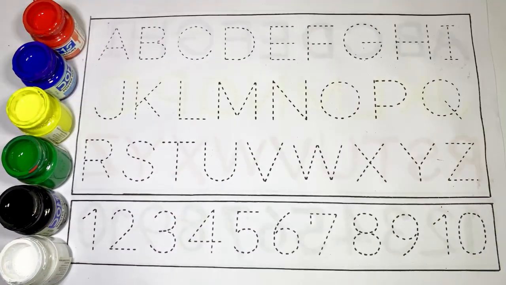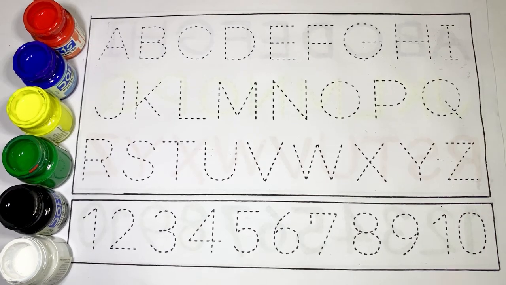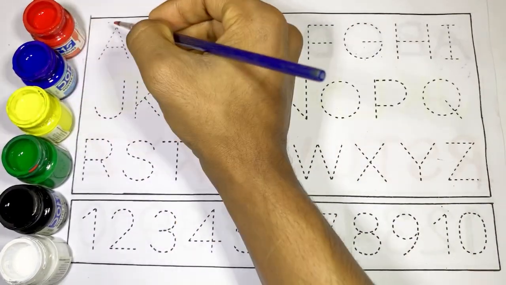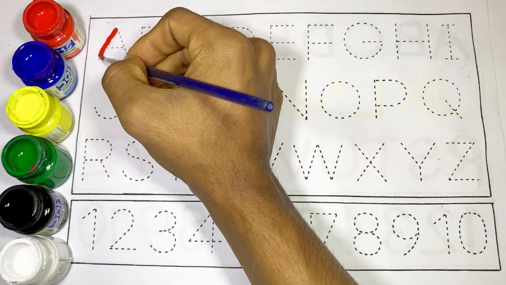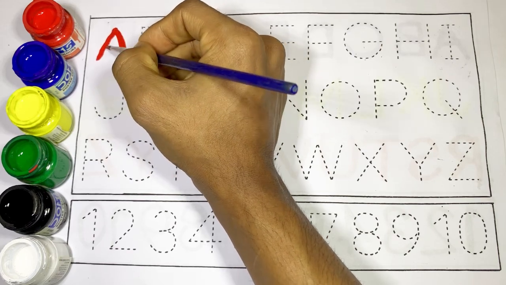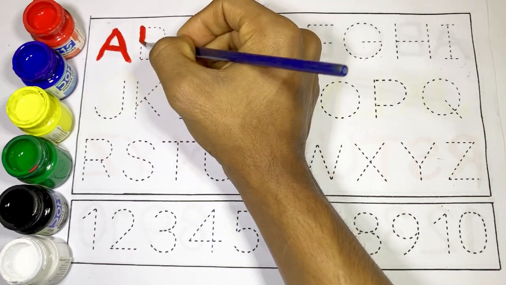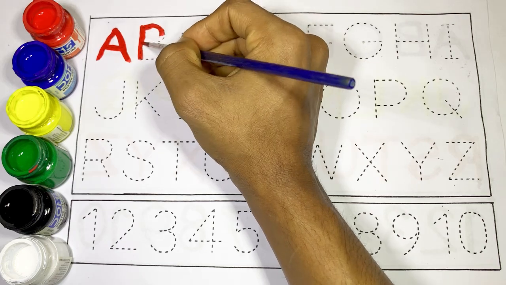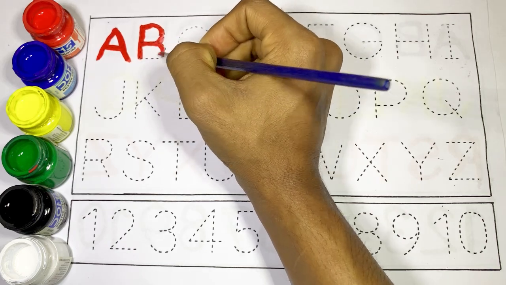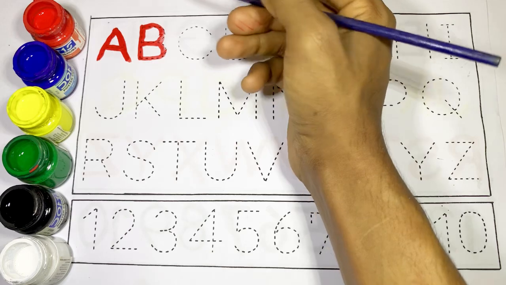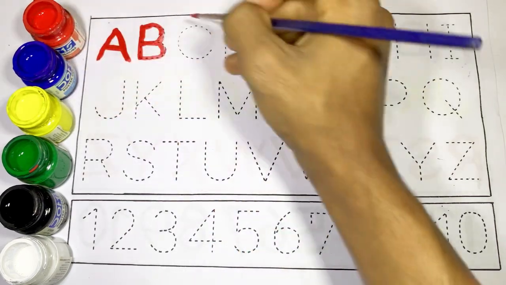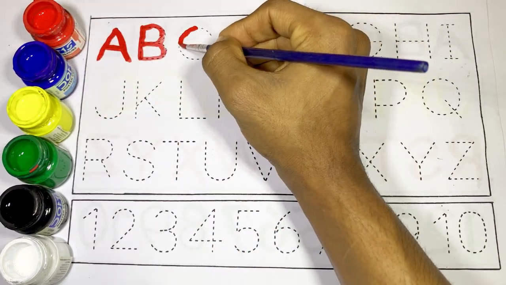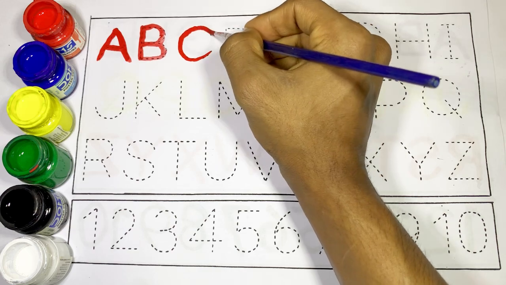Kids, first draw A. A for apple, A for aeroplane, and use red color. B. B for ball, B for bat, and again use red color. Kids, now draw C. C for cat, C for car.